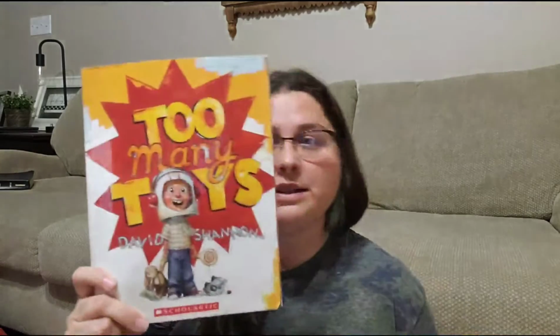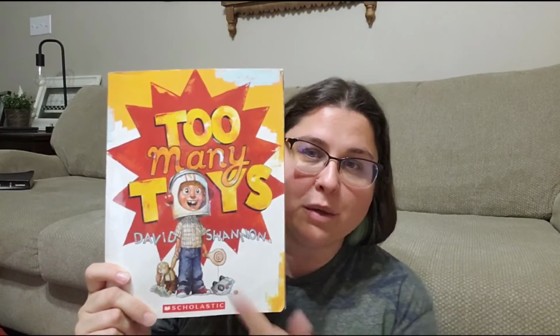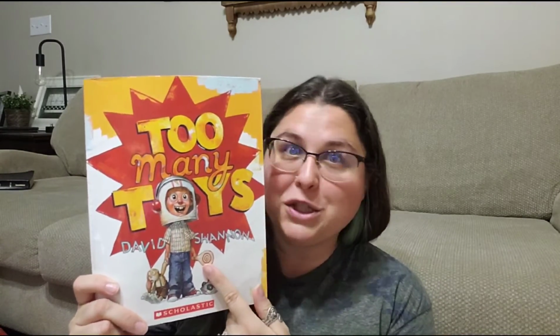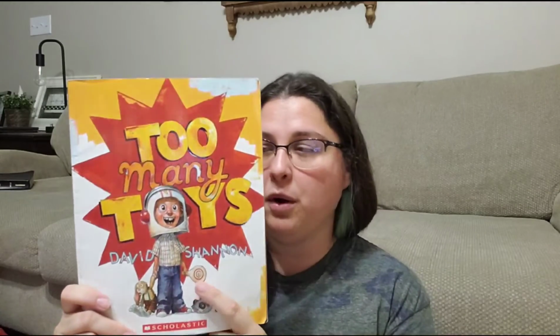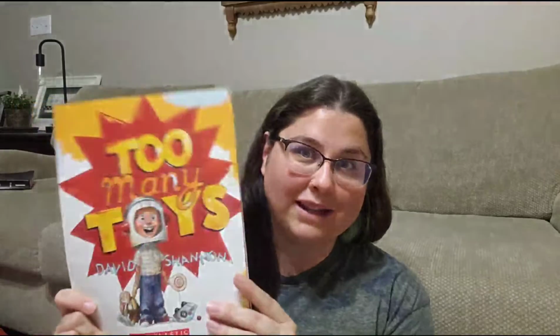So week 2 is this book, Too Many Toys, and it's about this little boy who has too many toys and his house is overrun from all these amazing toys that he's gotten from family and, you know, Happy Meals and that kind of stuff. And his mom is just fed up and she decides that she wants him to go through his toys to get rid of stuff. And it has a very surprising ending.